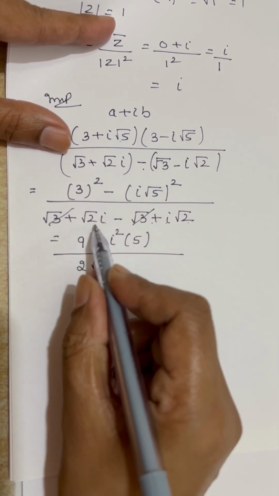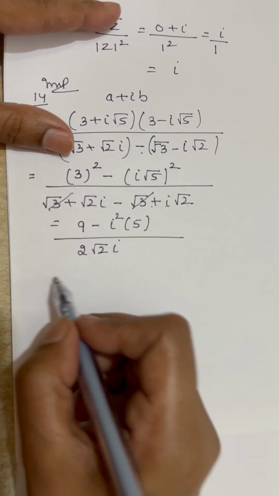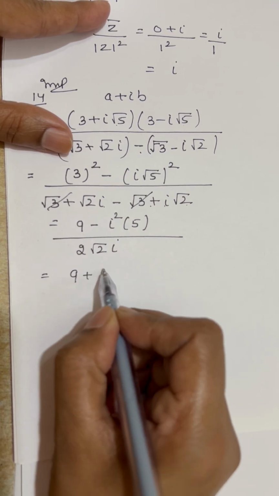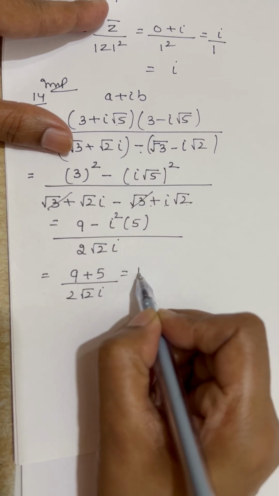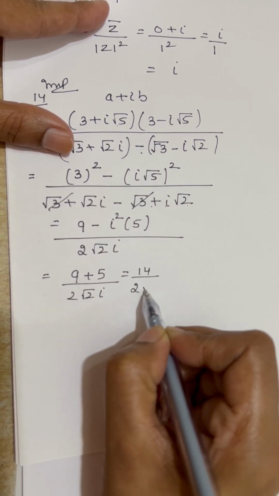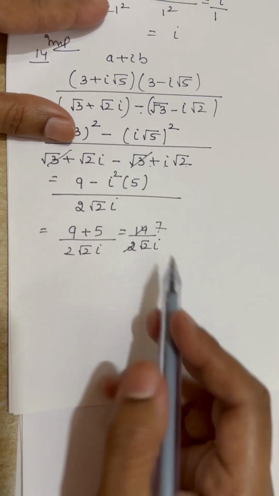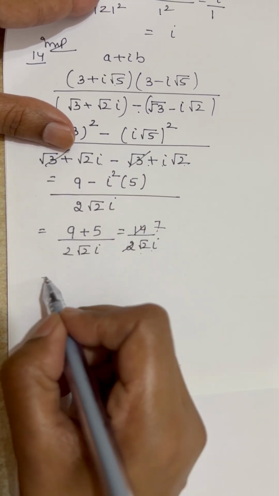What is root 2 plus root 2? That is 2 root 2 iota. Iota square का value डालेंगे -1. It becomes 9 plus 5 upon 2 root 2 iota. So this is 14 upon 2 root 2 iota. अब ना तो हम रूट को डिनोमिनेटर में छोड़ते हैं, ना ही आयोटा को. सो हमें दोनों को रैशनलाइज कर देना है.